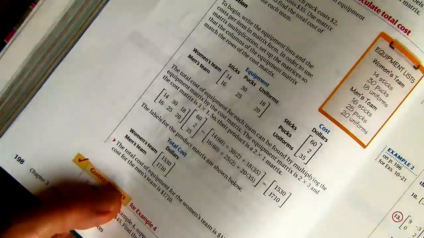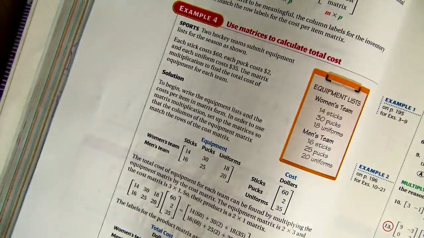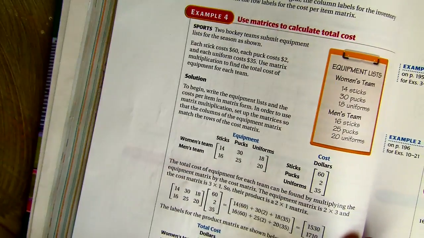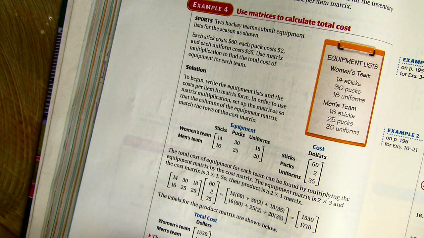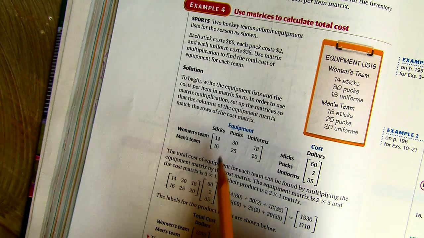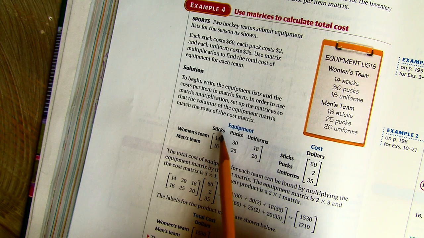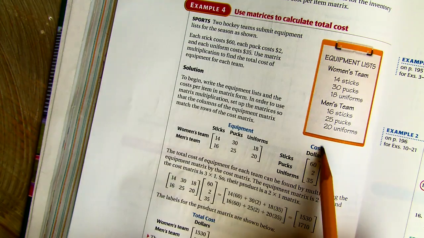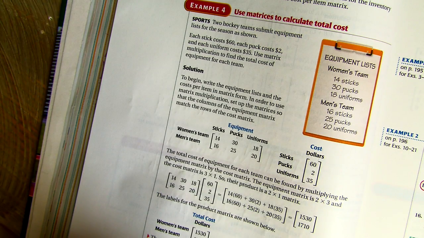Here's an example. One of the things about matrices, and you know, these are hokey because we're in Algebra 2, we're in high school. But here's an example of just organizing some data. We've got the women's team, we've got the men's team, hockey equipment, obviously, sticks, pucks, and uniforms. And here's how much they cost in dollars.